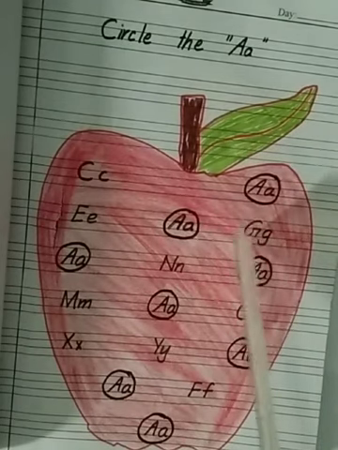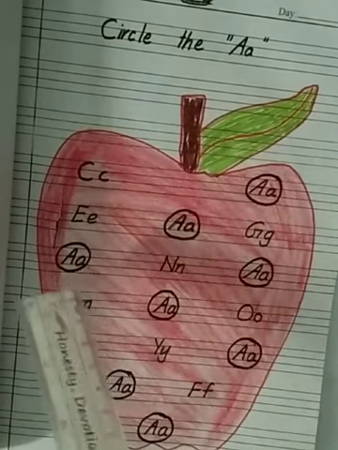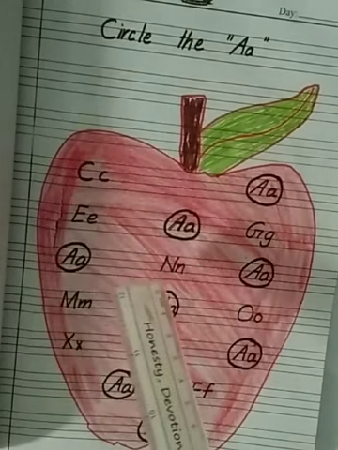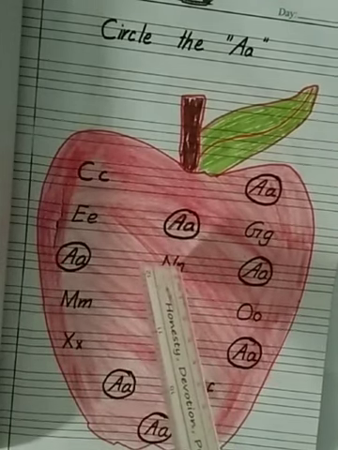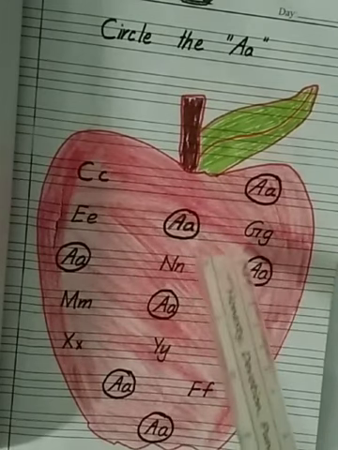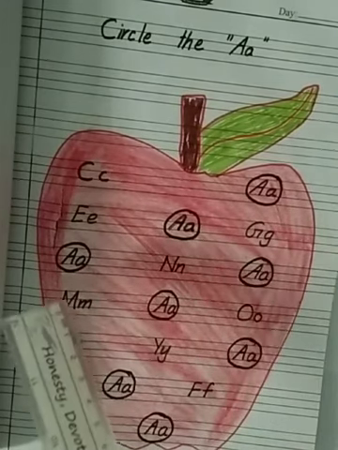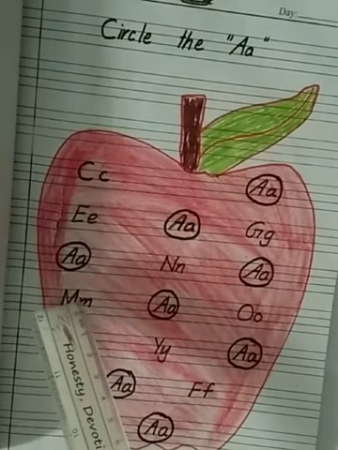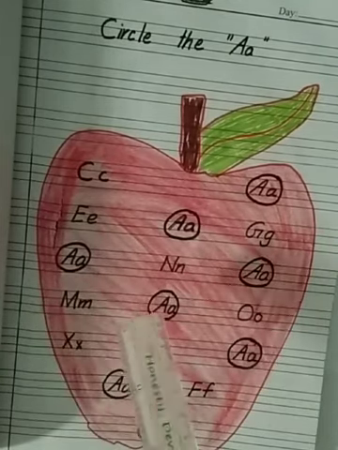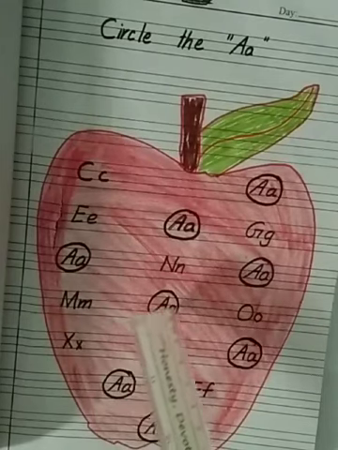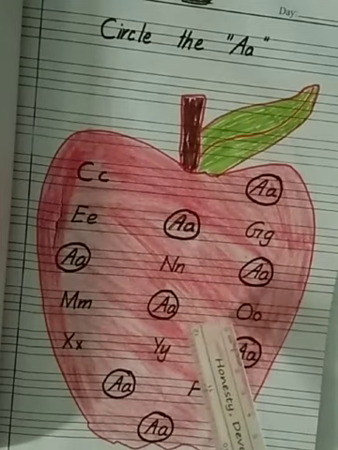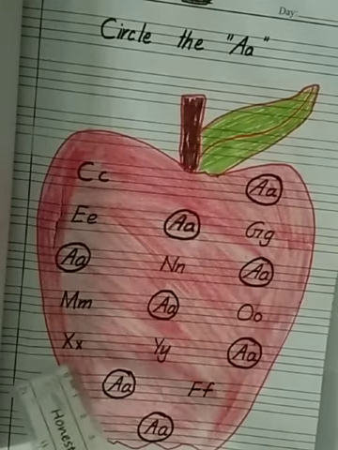This is not an A. This is A and A. Circle it. Again, this is not A and A. This is A and A. Circle it. Nope. This is not A and A. We have to find out A. This is A and A. Circle it. Again, this is not A and A.